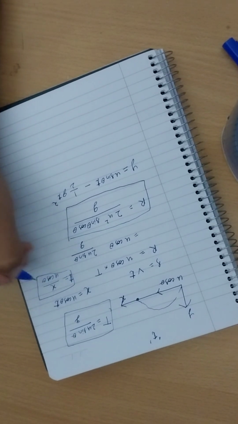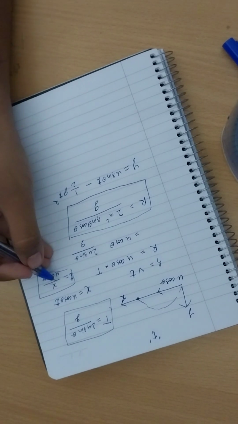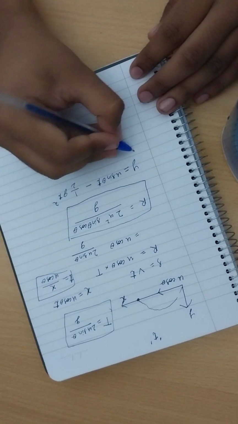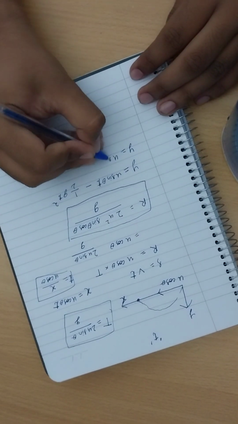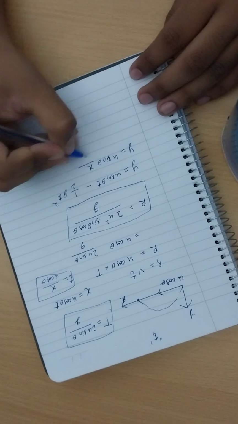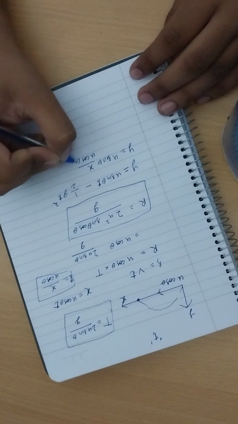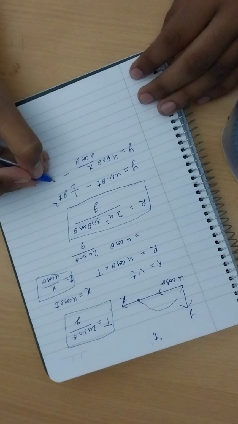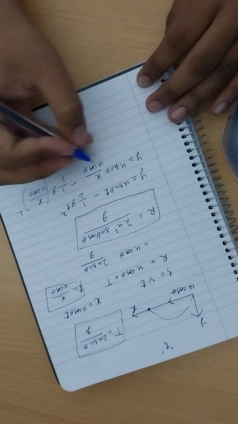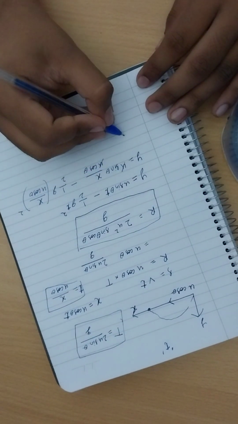If I substitute this here, t will be eliminated, and in its place x will be introduced. So let me do that right now. Y is equal to u sin theta x by u cos theta minus half g x upon u cos theta whole square. U and u are cancelled.